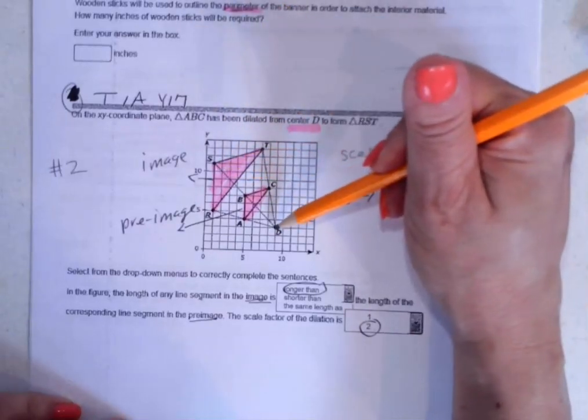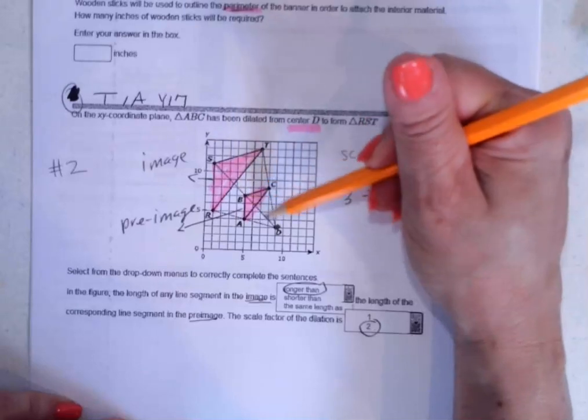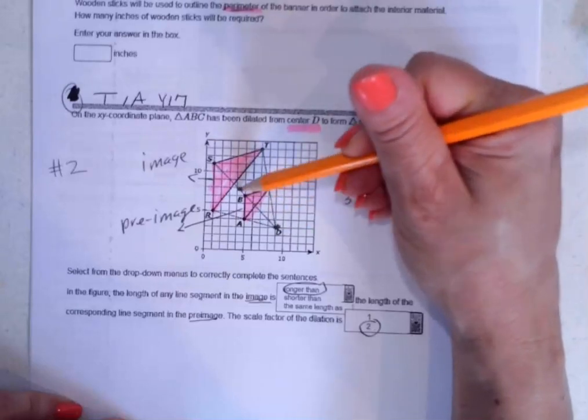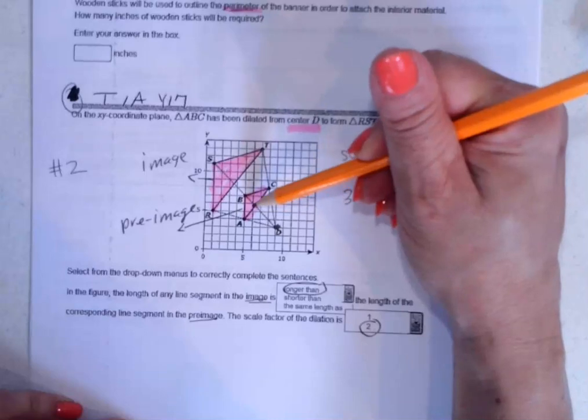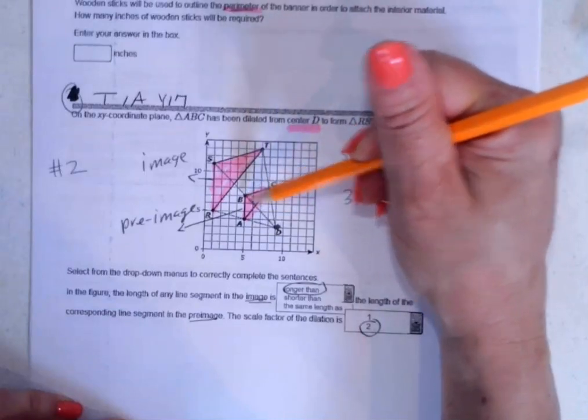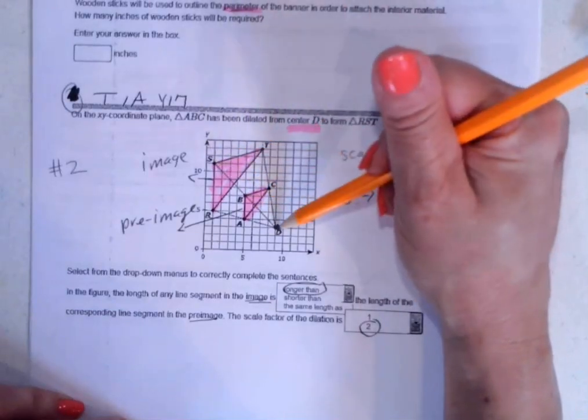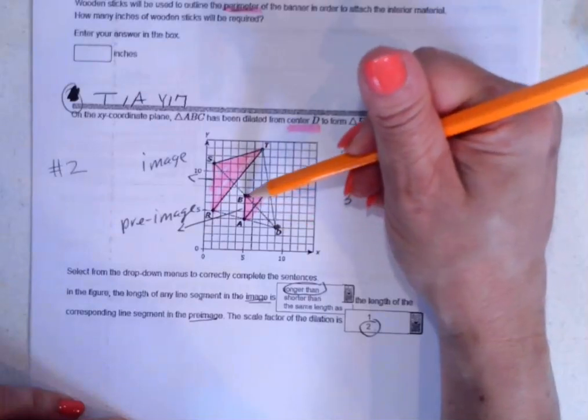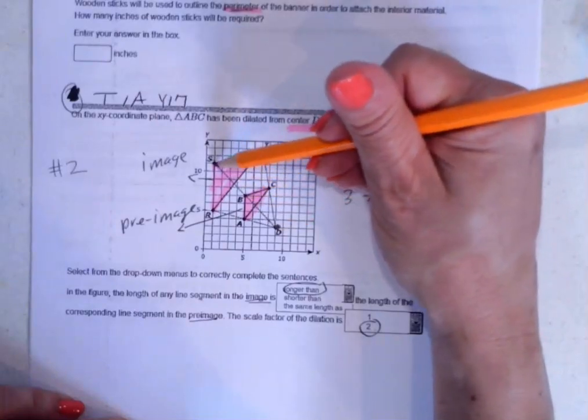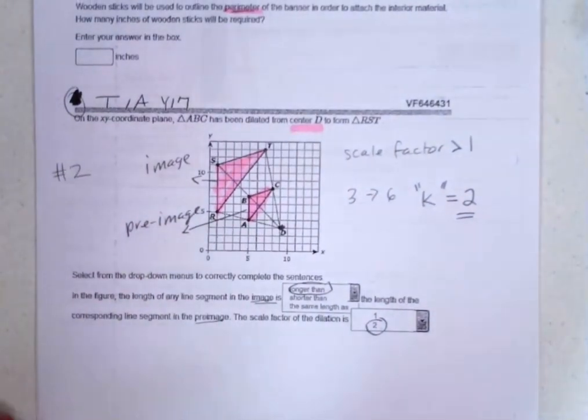So we can count the distance, for example, from B to the center, or from D to B. We can count 1, 2, 3, 4. And if we count all the way to S, we should get 8. 1, 2, 3, 4, 5, 6, 7, 8. So this was a pretty easy question either way. All right, let's take a look at number 3.